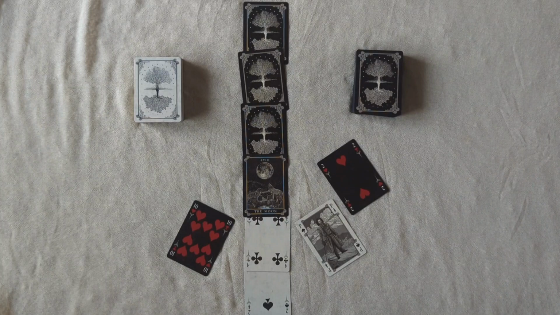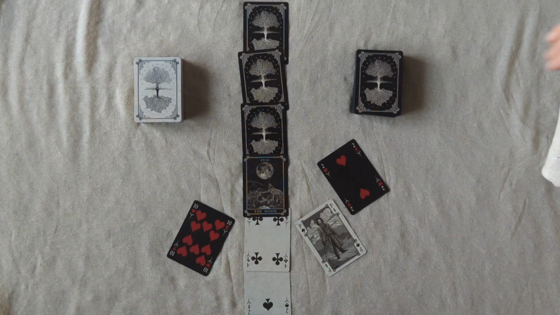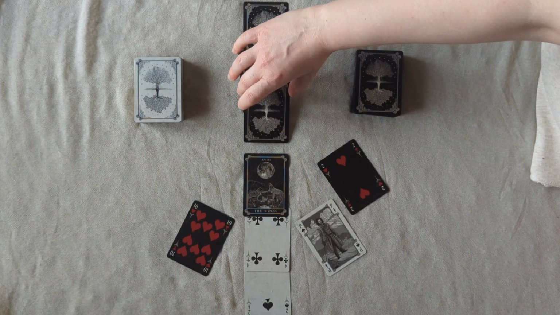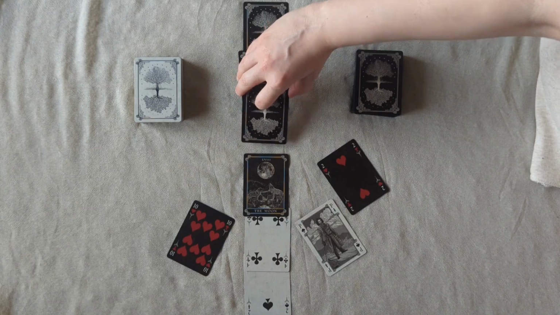So we'll move up. I'm going to go to the side here. Okay. So now we've reached the position of the throat. Throat is the center of expression and communication.